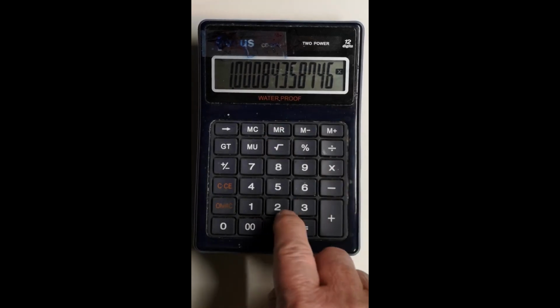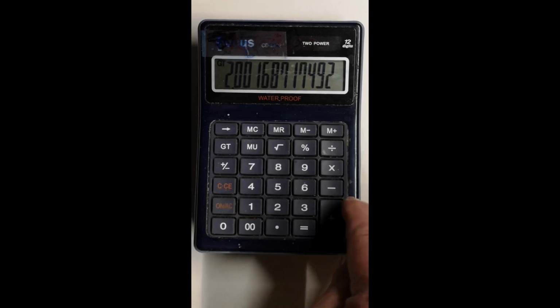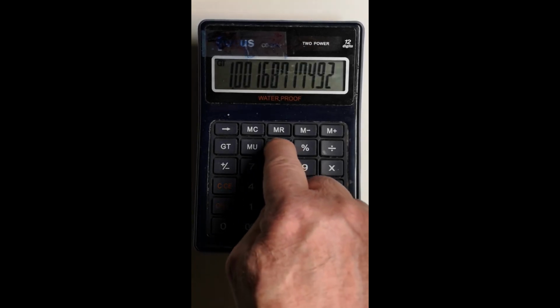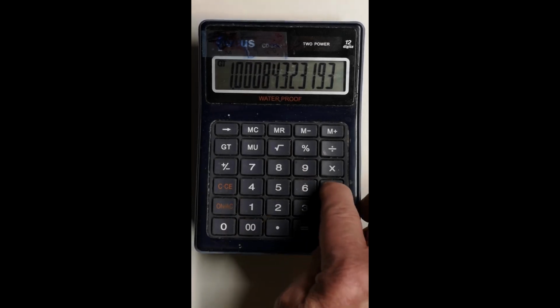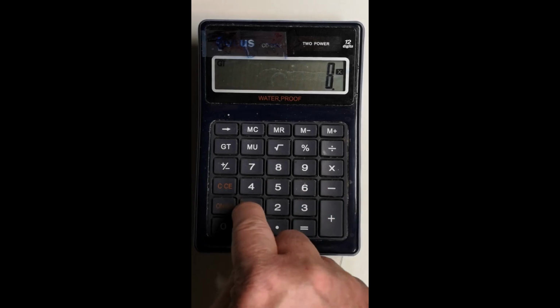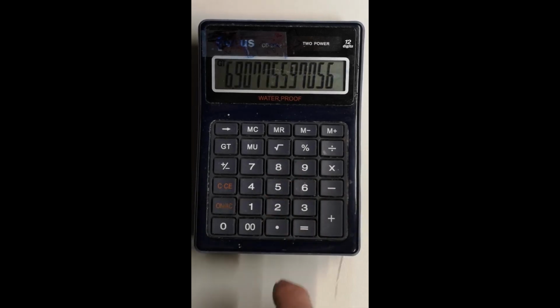Then multiply by 2, equals, minus 1, equals, get the square root of that and minus 1, and then multiply by 8192. And that is now the ln of 1000.